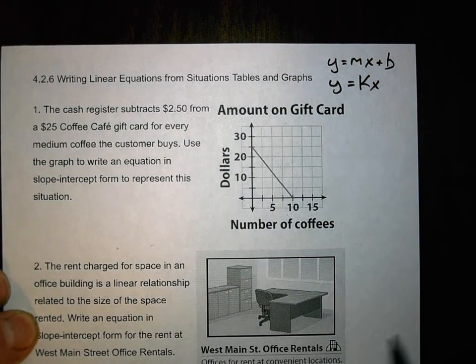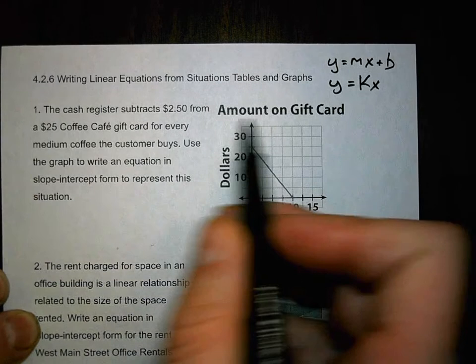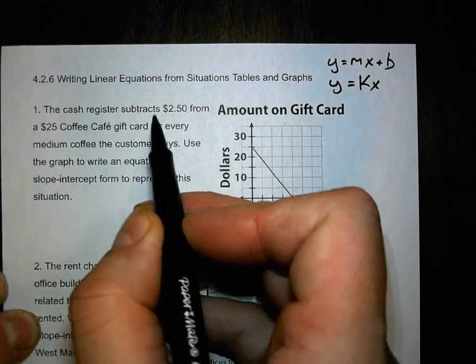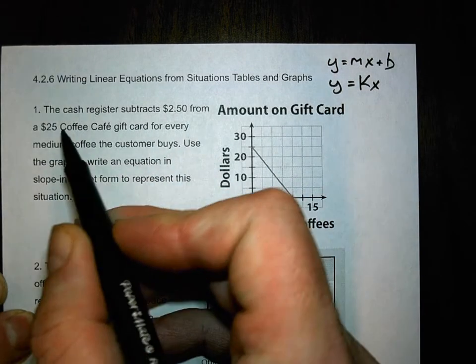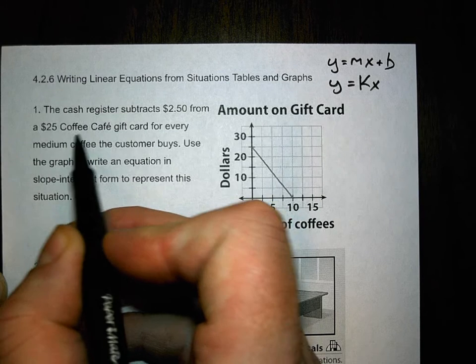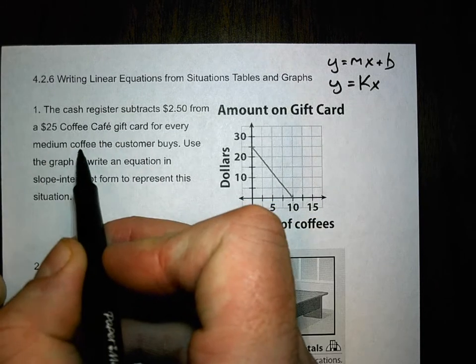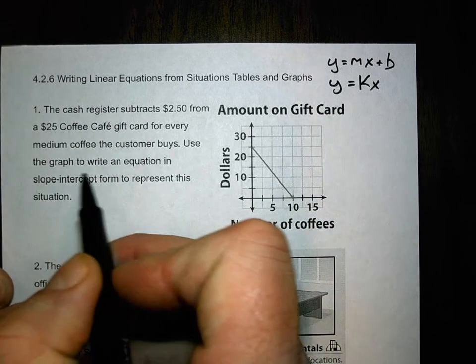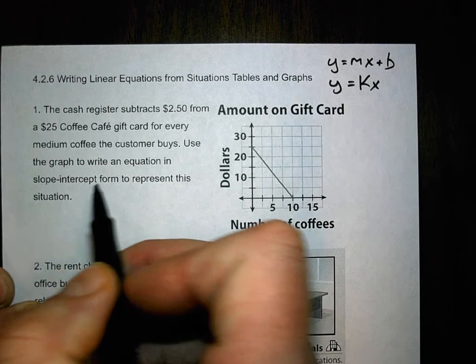So let's talk about this one. We've got somebody who's buying stuff on a gift card. The cash register subtracts $2.50 from a $25 coffee cafe gift card for every medium coffee the customer buys. Use the graph to write an equation in slope-intercept form.